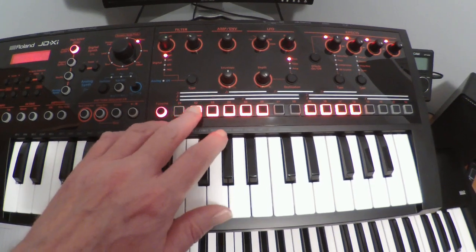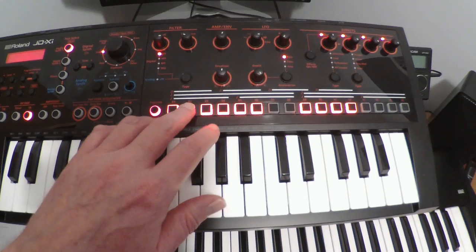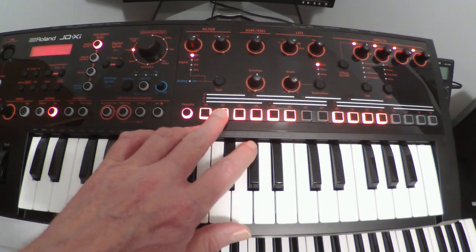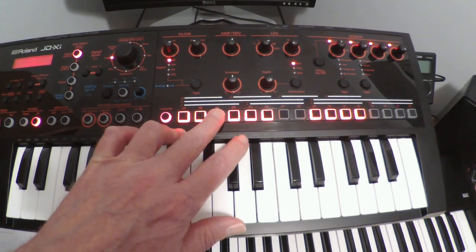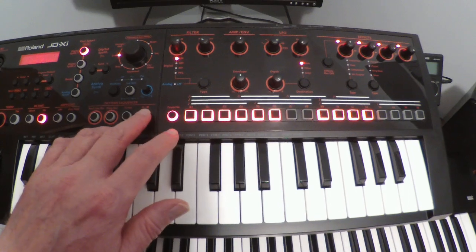And that goes straight into the second sequence, which is broken down into sequence 2 and 3. Sequence 2 is 4 bars and sequence 3 is 2 bars. So have a quick listen to sequence 2.